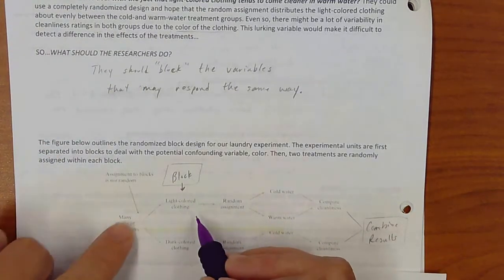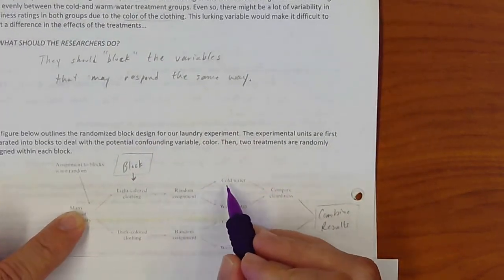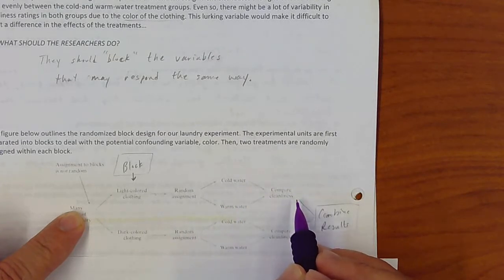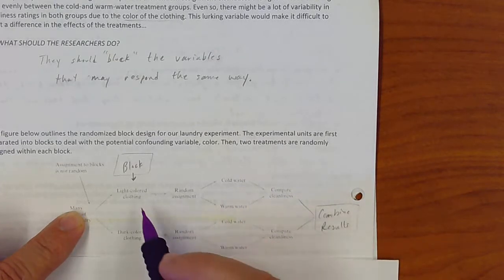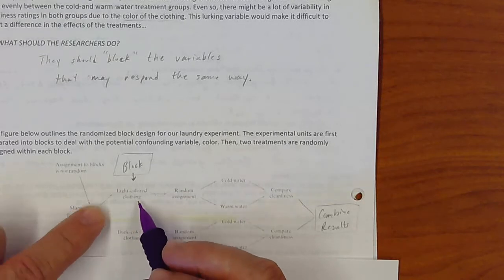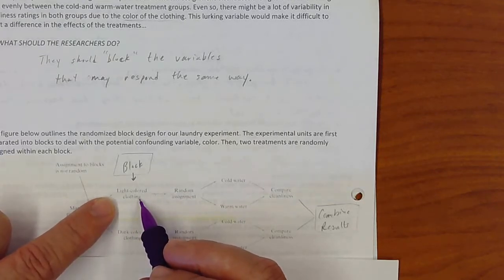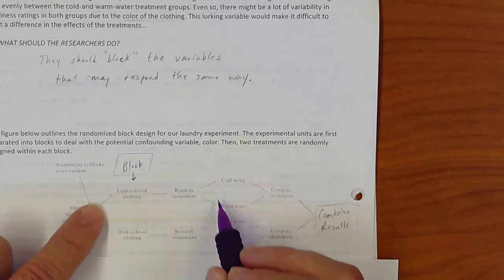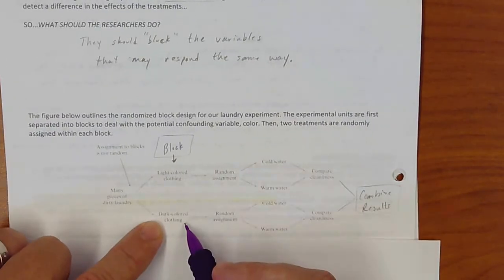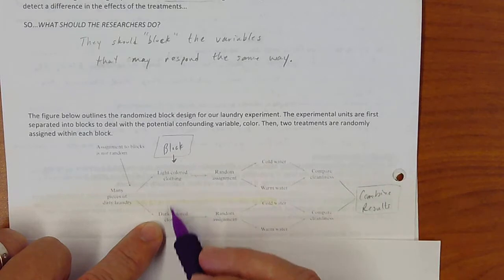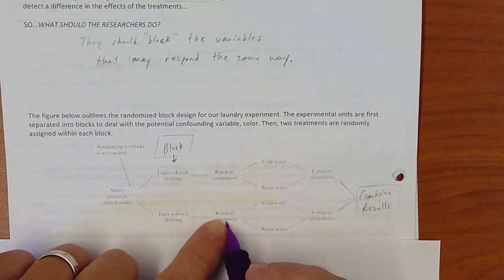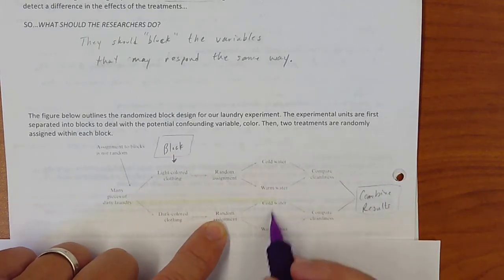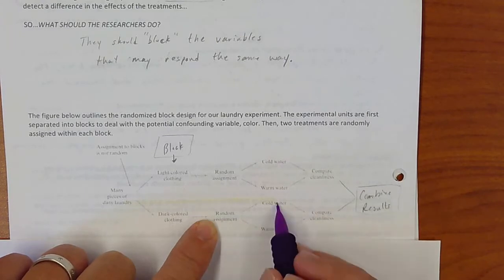After you block, now you go through the random assignment and the rest of the flow is just like we went over yesterday. These do not have to be the same sample size. You might only have 40 pieces of light colored clothing, so then you randomly assign 20 to each group, cold water, warm water. Maybe you have 50 dark colored. That's okay for this number to be different. But once you take them through random assignment, you should balance it at that point. So if I had 50 here, we'd go 25, 25.